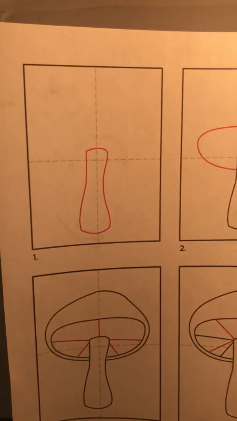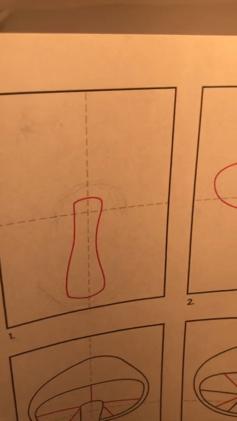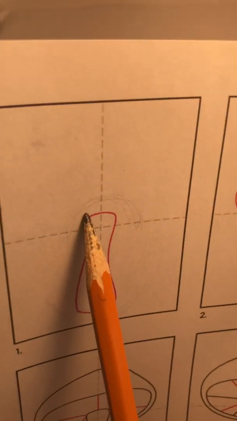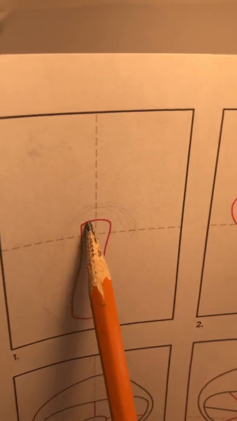And I know you can't see that very well, but you get the idea. You're just supposed to make some very light lines so you know where the center is. And then we're going to start right a little bit above the center with this line here. We're going to start a curved line this way.